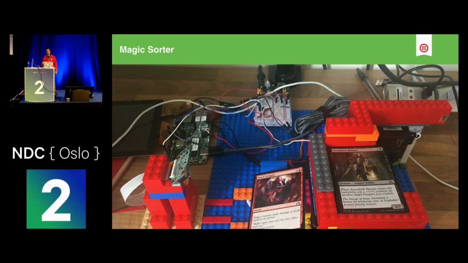When I take a picture of it, I send it to Google Cloud Vision. And Google Cloud Vision, if you haven't used it, it's great. So I send it to Google Cloud Vision, and that does an OCR for me. So it reads what's on the cards.